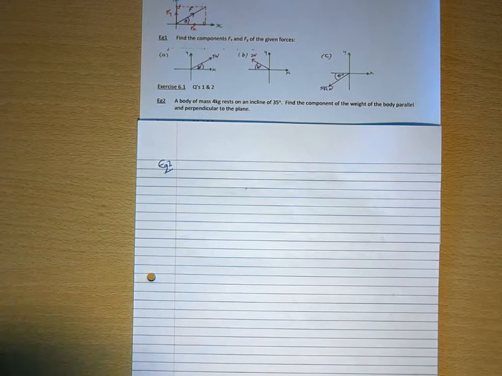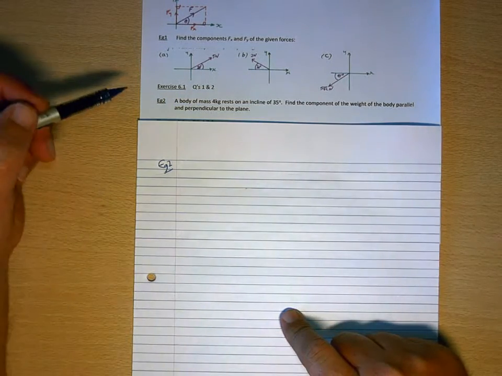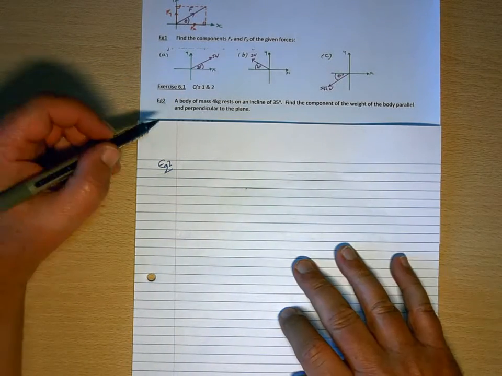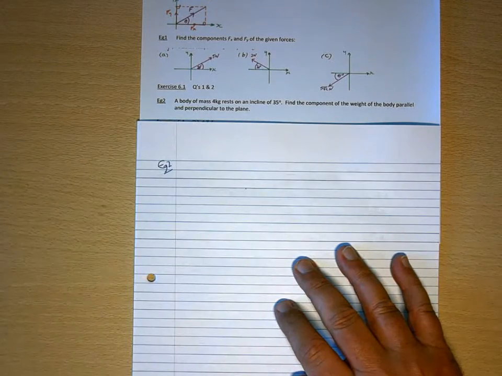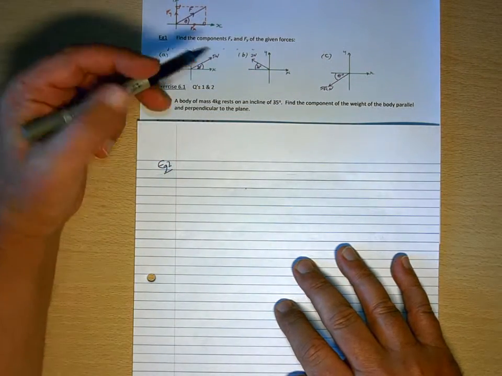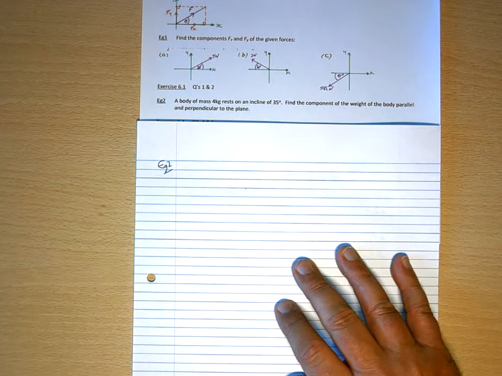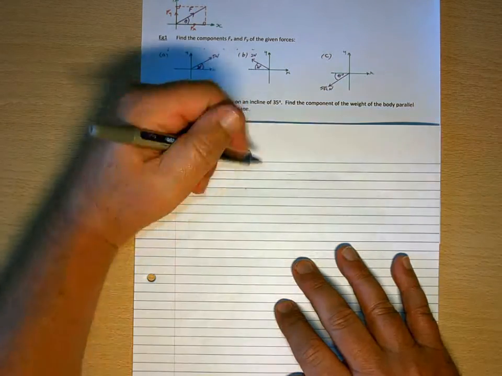Now this next example is probably the most important bit of resolving forces that you need to get your head around, which is when we're working on an inclined plane. So if we have a body of mass 4 kilograms resting on an incline of 35 degrees, find the component of the weight of the body parallel and perpendicular to the plane.